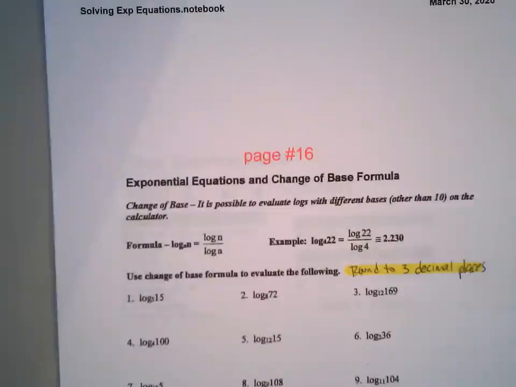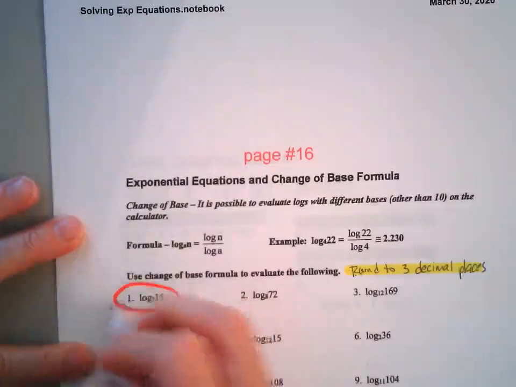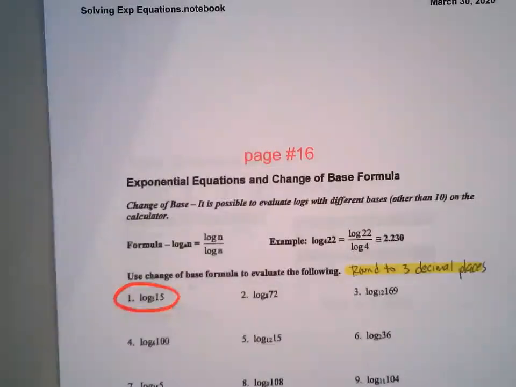A few days ago, when Miss McKibben was working with you guys, she should have shown you how to do some change of base. This is where our calculator is going to come in. Let me show you real quick this problem here, log base 5 of 15. Even if Miss McKibben didn't show you, it's no problem. This is where our calculator is really going to come in handy.